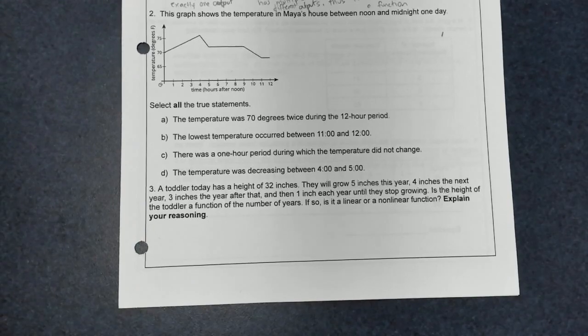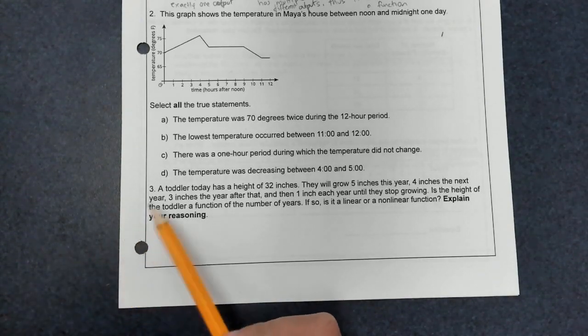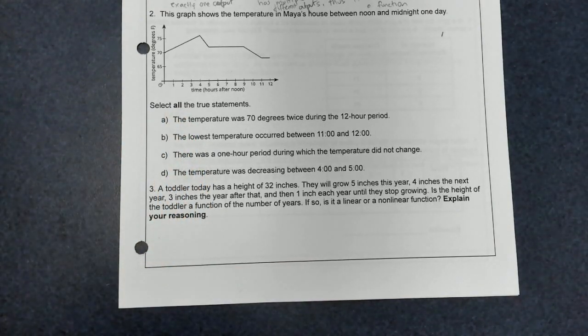The graph shows the temperature in Maya's house between noon and midnight one day. Select all true statements. A, the temperature was 70 degrees twice during the 12-hour period. B, the lowest temperature occurred between 11 and 12. C, there was a 1-hour period during which the temperature did not change. And D, the temperature was decreasing between 4 p.m. and 5 p.m. Okay, so let's go one by one. We're selecting all the true statements.